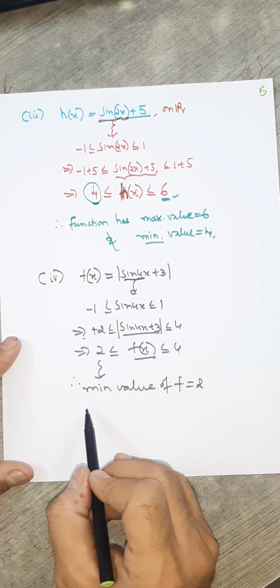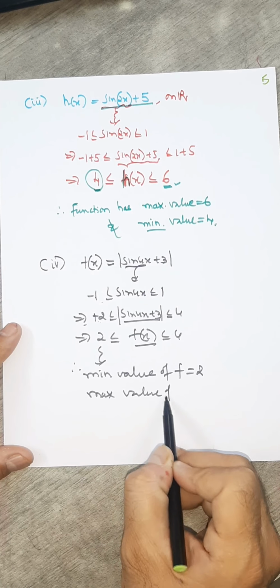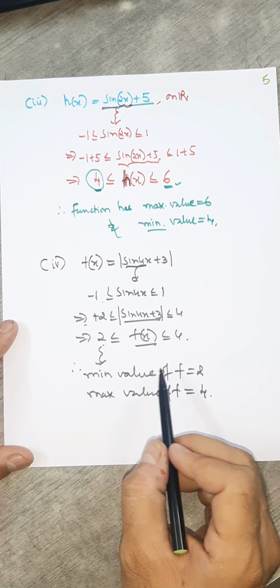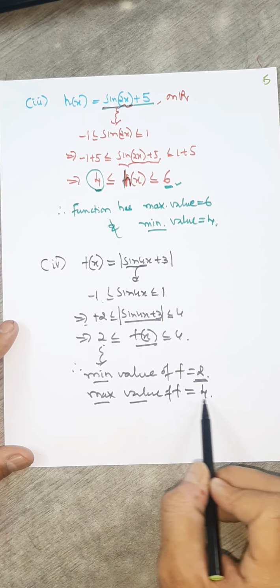Range is 2 to 4 in the other language. And the maximum value of f equals 4. 2 to 4, that's the range of the function. The lowest value in the entire domain is 2 and the maximum value is 4.